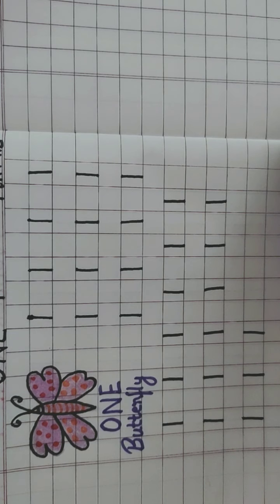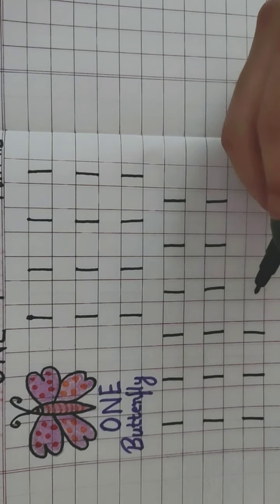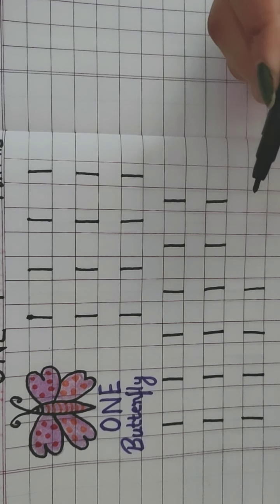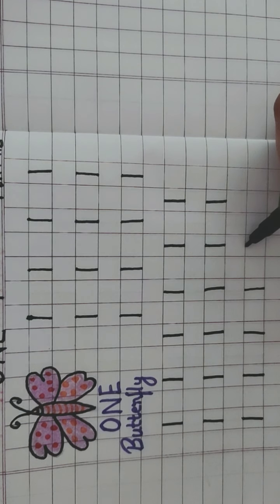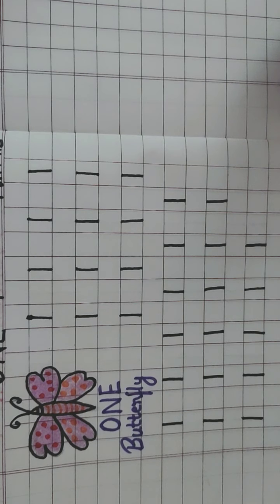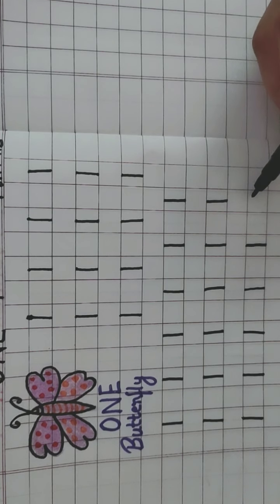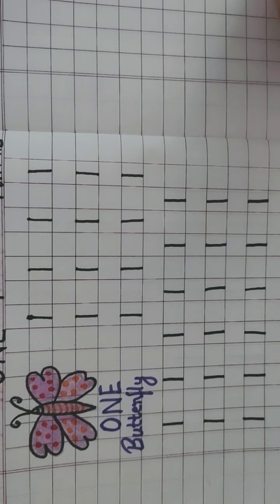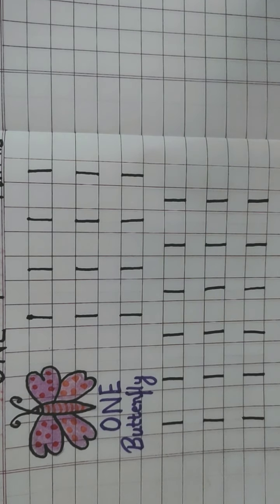You have to tell me what number is this? ये कौन सा number है? One. Very good. Again, standing line. One. Repeat with me. Standing line. One. Again, repeat with me. Standing line. One. Very good.